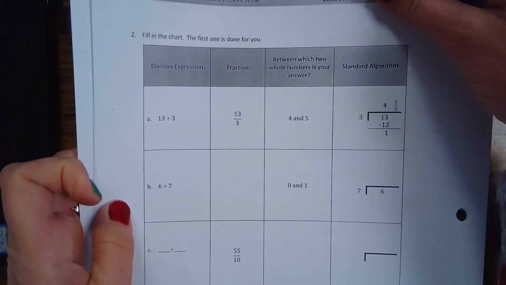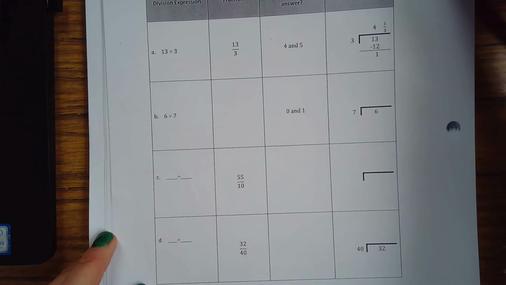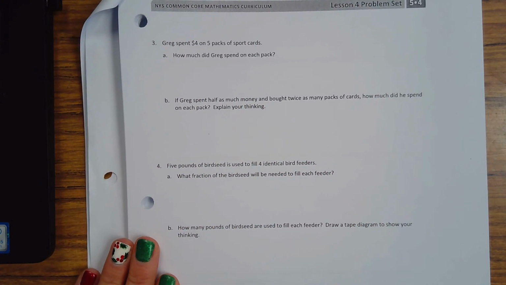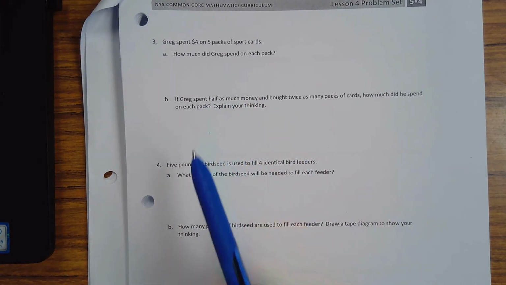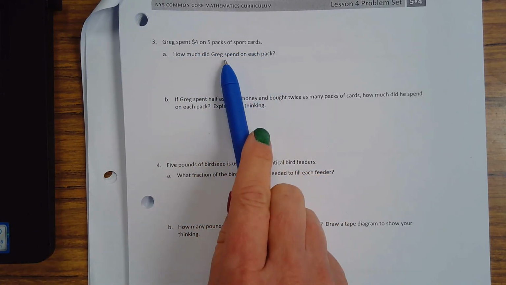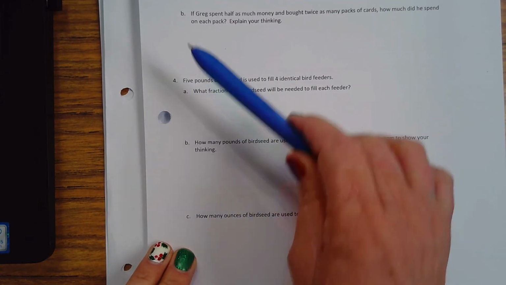Then on the back, you're going to fill in the chart, and this chart goes with yesterday's lesson. And then finally, we have some word problems here. We have 2 word problems, but they're broken up into smaller steps. Greg spent $4 on 5 packs of sports cards. You're breaking this down, and you're following the same steps that we just did in the concept development. So after you've completed your problem set, come back to check your work, because remember, the problem set goes right with the homework.